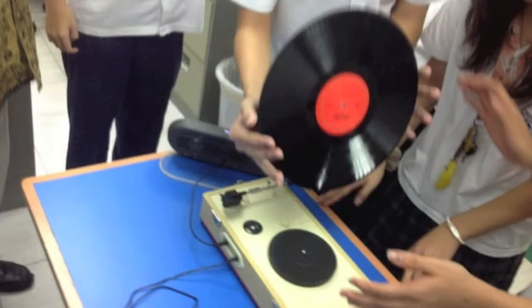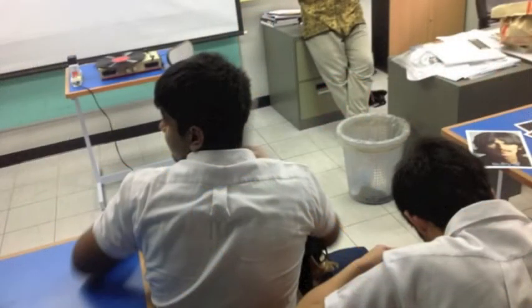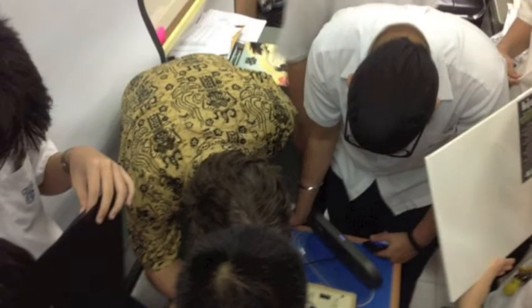To carry the idea further, in the book Charlie gives a present, a 45 single by the Beatles of the song "Something." Many of the kids mentioned that they'd never even seen a vinyl record, and none of them had ever played one.